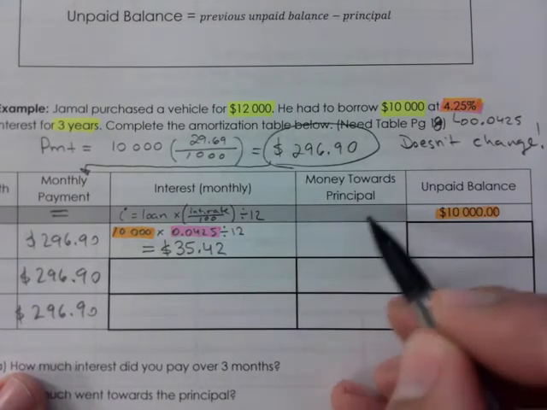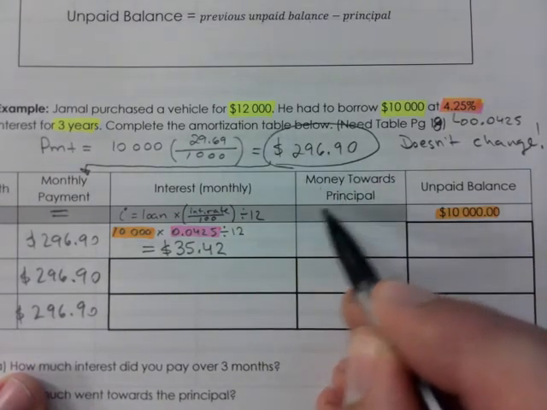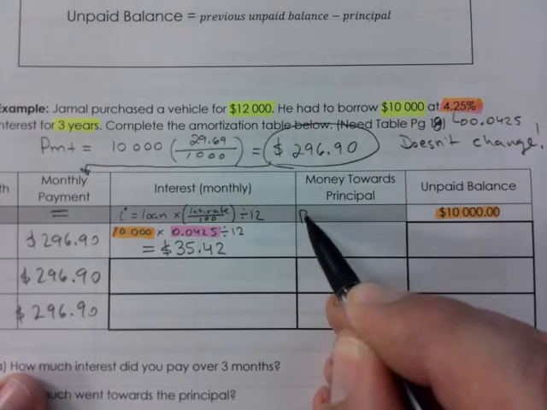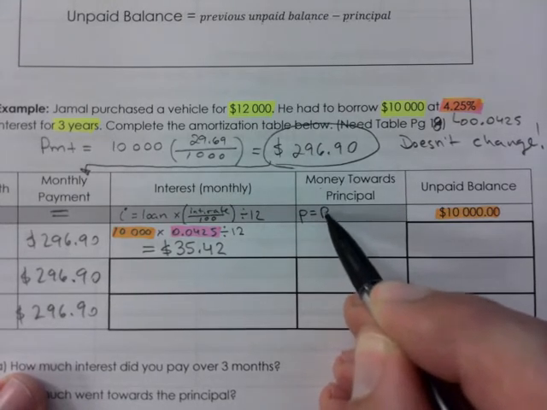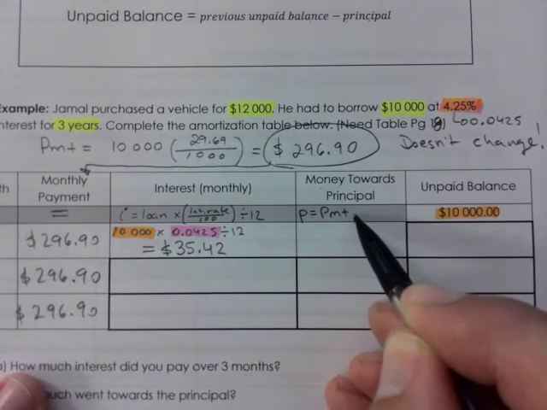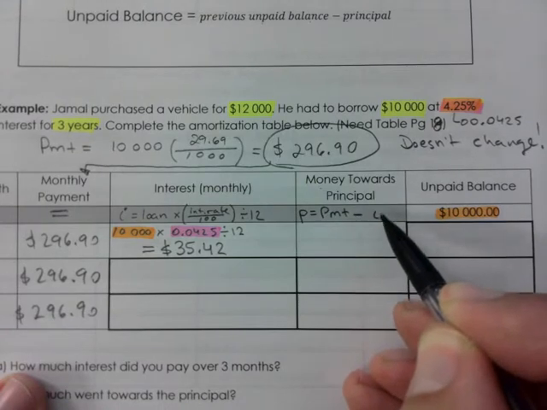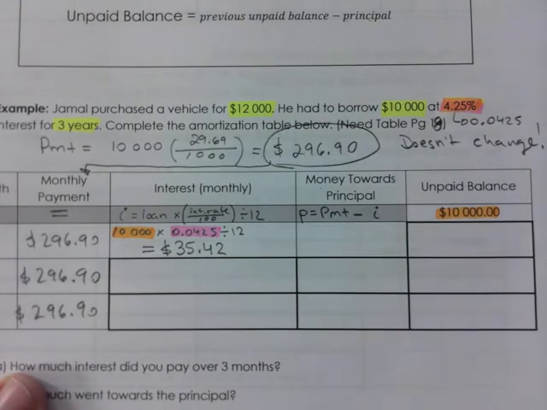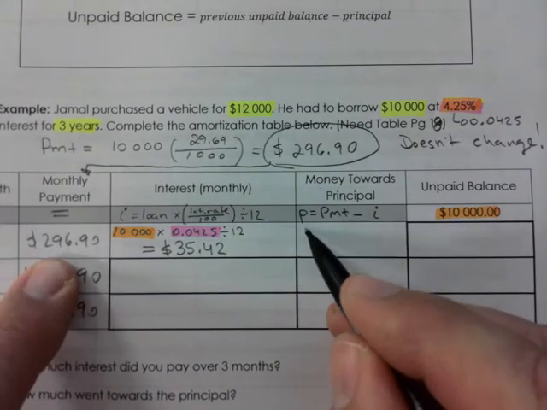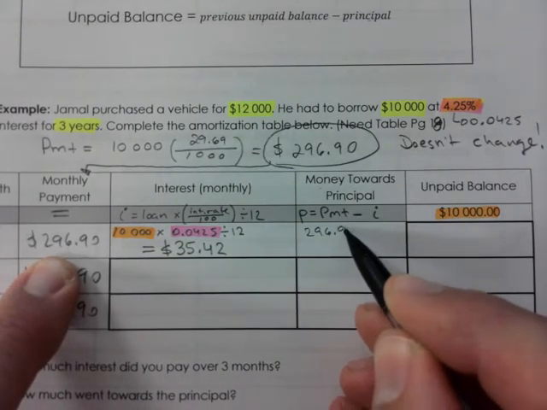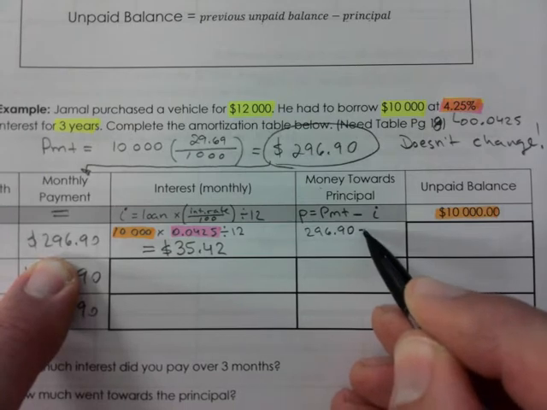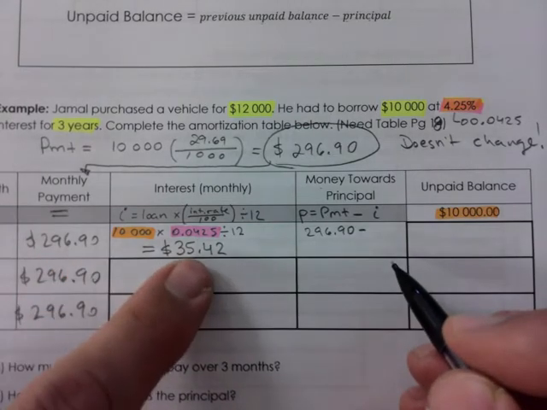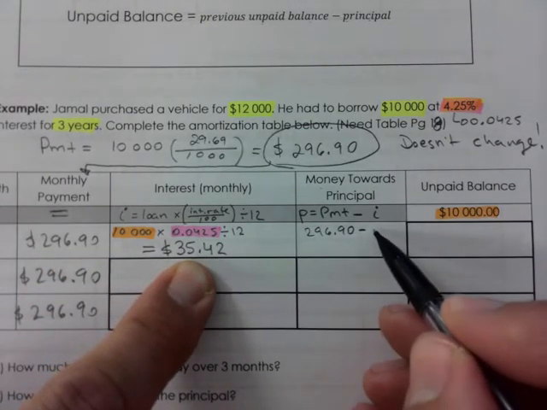Over here, where it says money towards principal, that's lowercase p. What you're going to do is take your payment and subtract lowercase i from it. So my payment is $296.90, and in this case, my interest is $35.42.